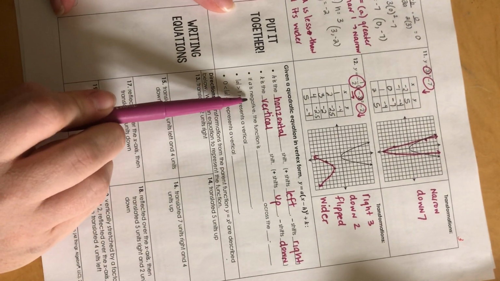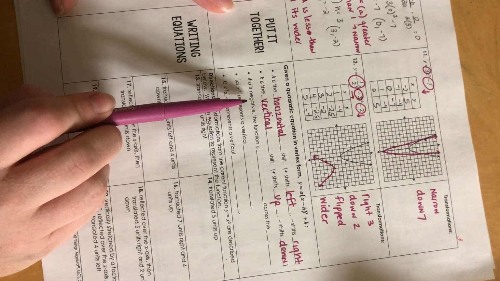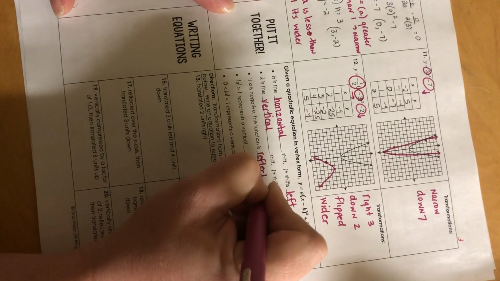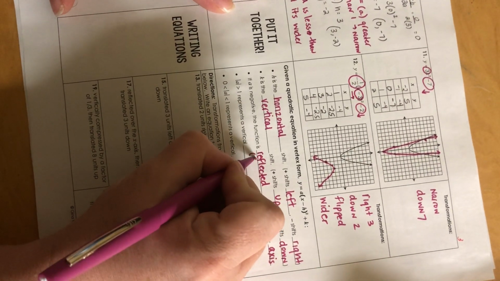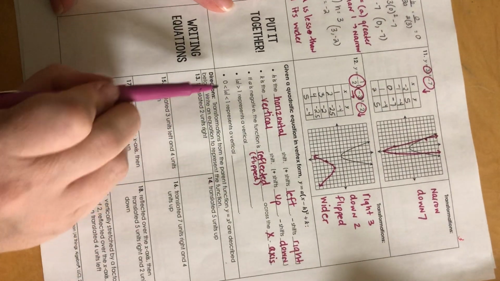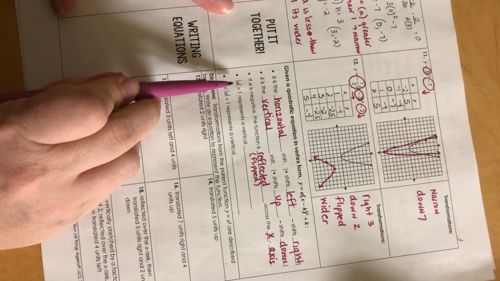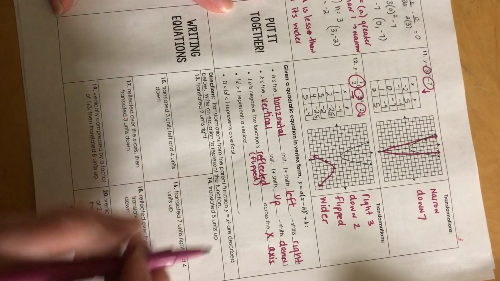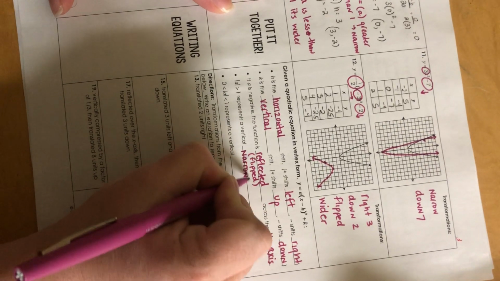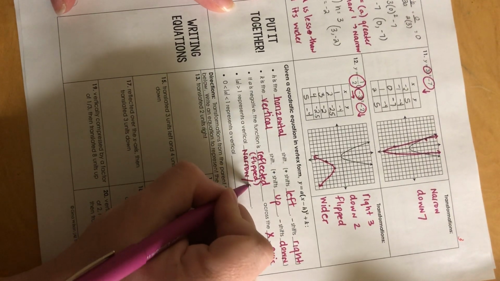If A is negative, the function is reflected. This is when we said it flipped across the x-axis. I'll just put flipped right there. Okay, A is greater than 1, and we said this was more narrow, or you may see a word that says stretch.